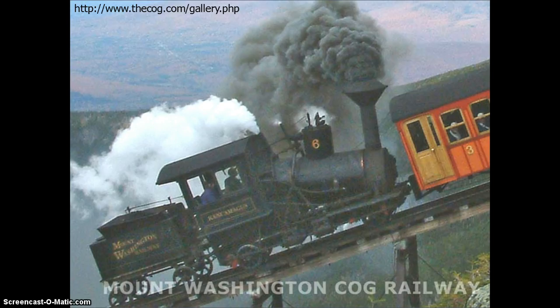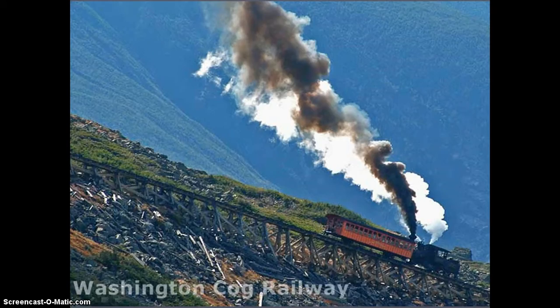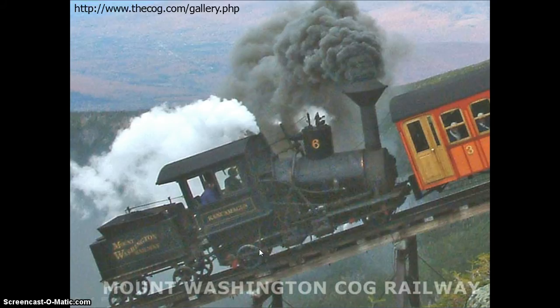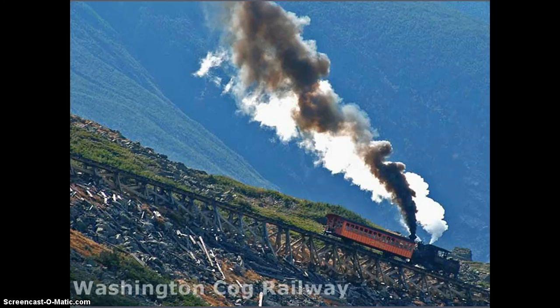Hiking is fun. I've never taken the Cog Railroad. There is a train that actually goes up Mount Washington. It's a world famous train. It's a Cog Railroad. The reason it has the name Cog is because the track is so steep that the wheels actually have little cogs that fit into grooves on the track. It's also famous because the boiler itself of the steam engine tilts so that the boiler is always level. Someday I will ride the Cog Road. Can't wait to give it a shot.